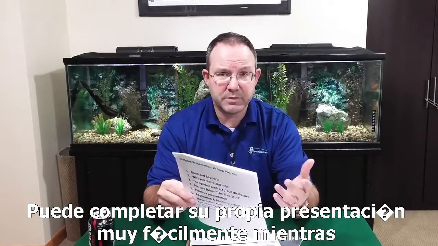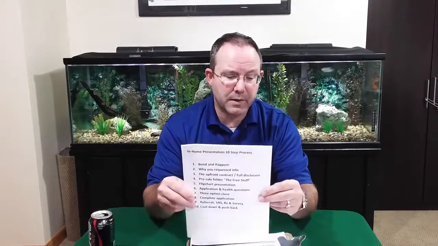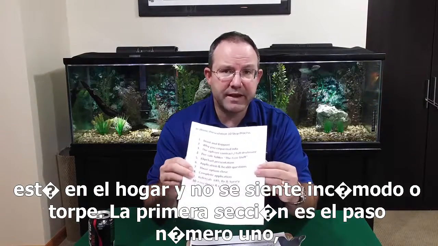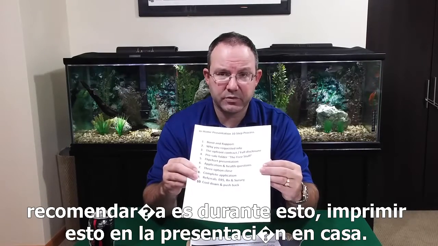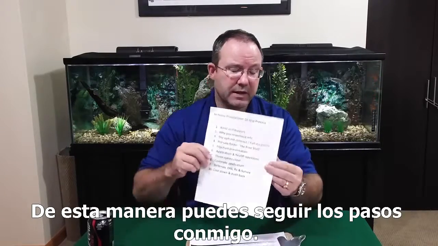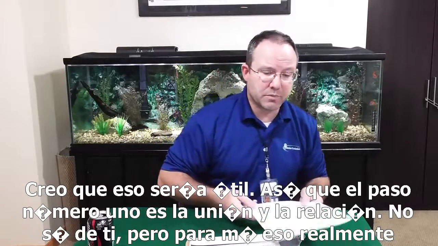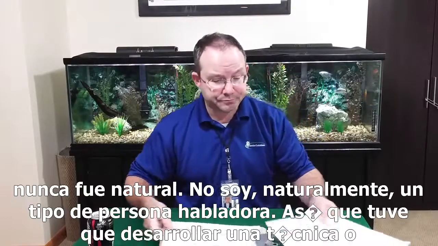The first section is step number one, which is the bond and rapport. Oh, by the way, what I would probably recommend is during this, have the in-home presentation printed off. This way you can go through the steps with me. I think that would be helpful. So step number one is the bond and rapport.